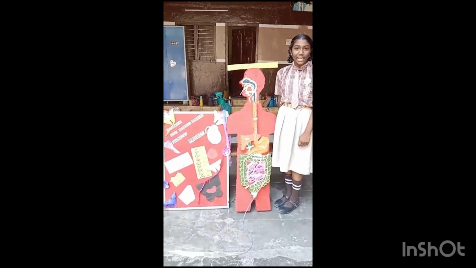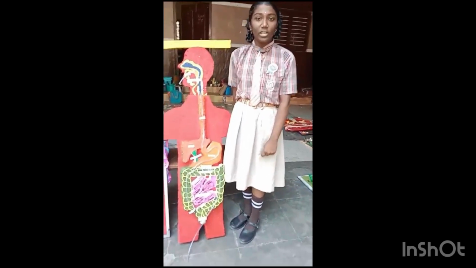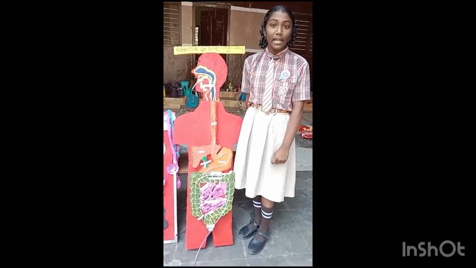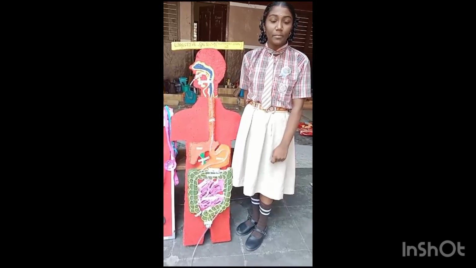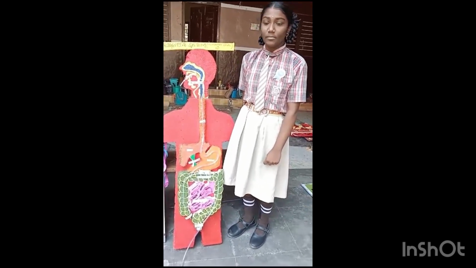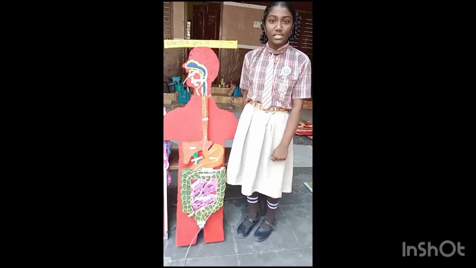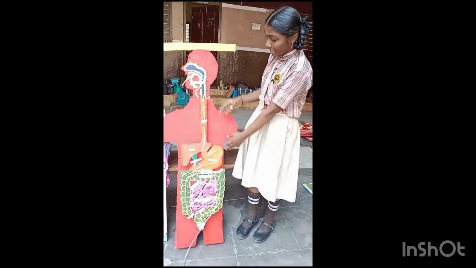I am here to explain about our human digestive system. The human digestive system is also known as the alimentary canal. The human digestive system is very complex in nature. Different parts are involved and perform different functions by using various digestive juices and enzymes. The alimentary canal is a long tube extending from the mouth to the anus.